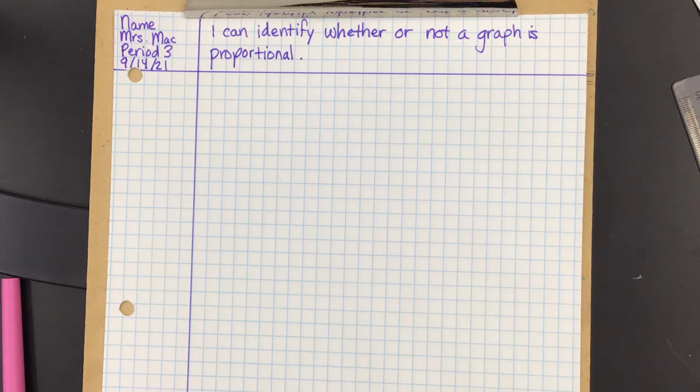Okay, so let's start with an example. I'm just going to start with a very generic table. We're going to look at that table, we're going to decide whether or not it's proportional, and then we're going to graph it and take a look at what a graph of a proportional relationship looks like.